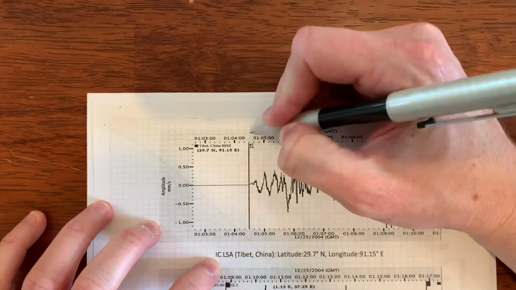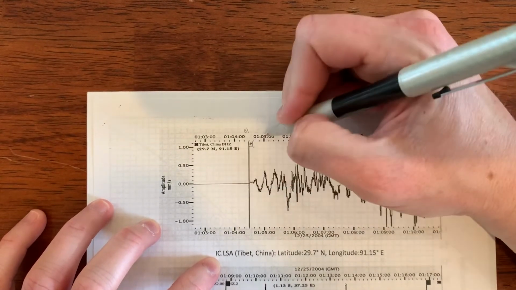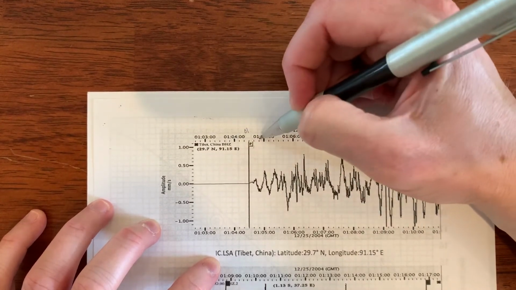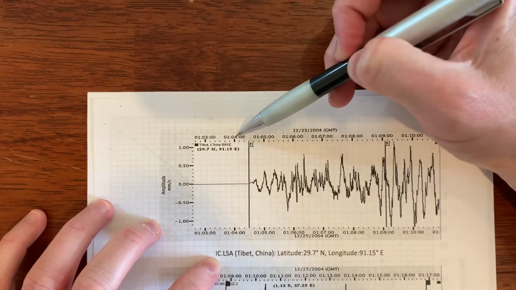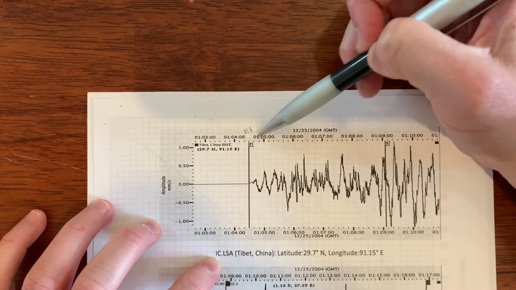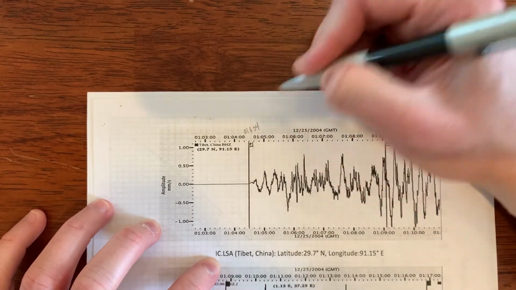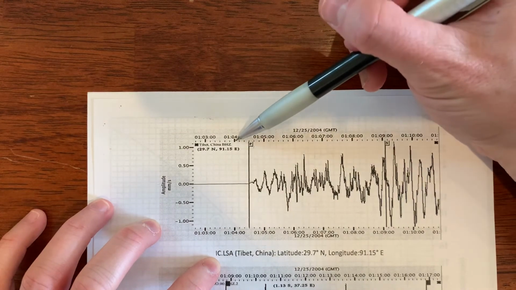Well, we know the hour is 1 o'clock. It's between 1 and 1, so we know it's 1 o'clock. The minutes is the second unit here. We know it happened at 4 minutes. The hard part is trying to figure out how many seconds this is.